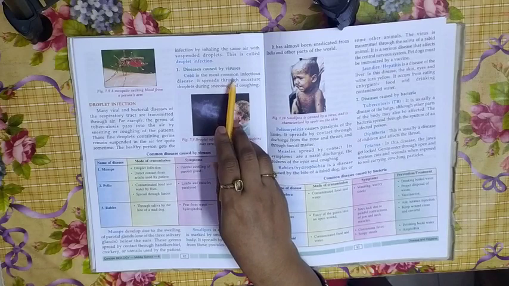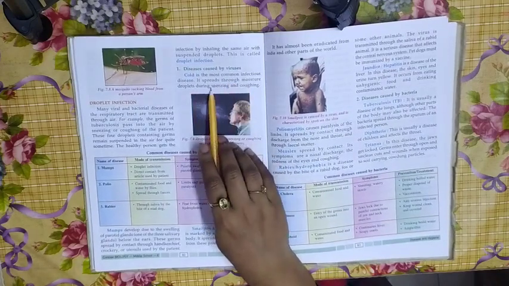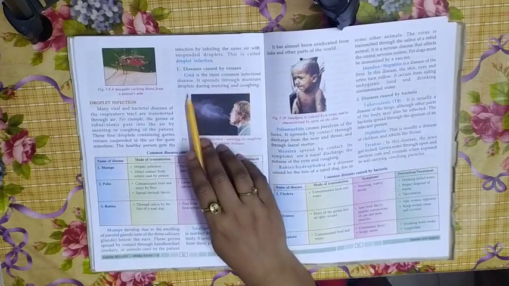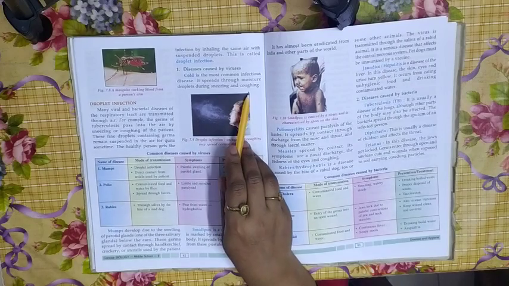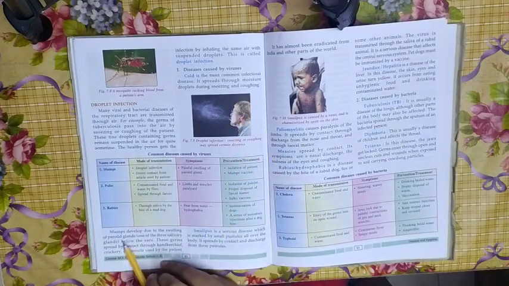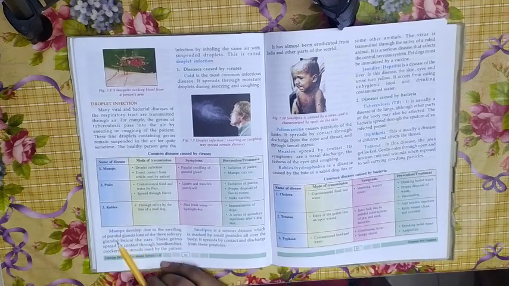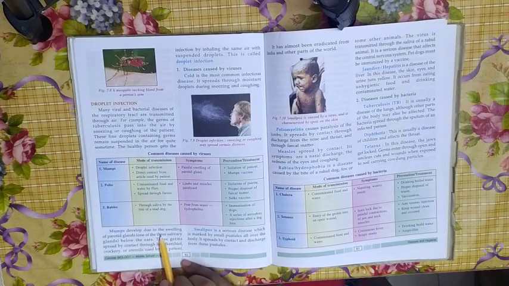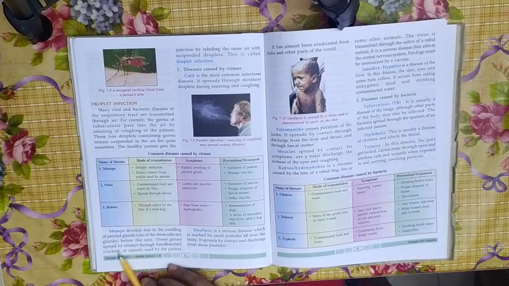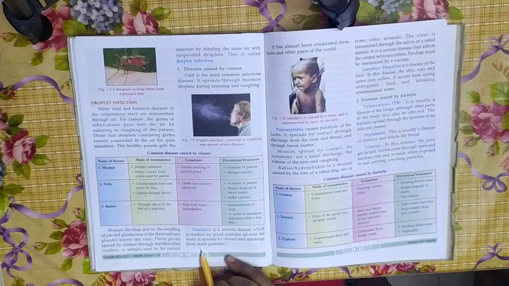So cold is the most common infectious disease. It spreads through moisture droplets during sneezing and coughing. Next is mumps. Mumps develops due to the swelling of parotid glands below the ears. There are three types of salivary glands, which I have discussed in the digestive system. These germs spread by contact through handkerchiefs, crockery or utensils used by the patient.